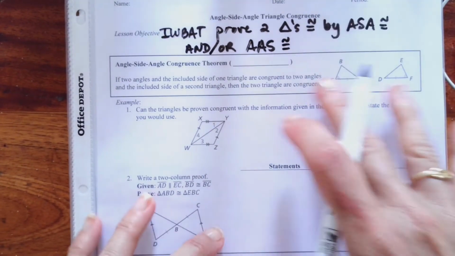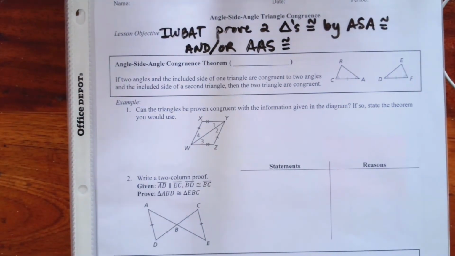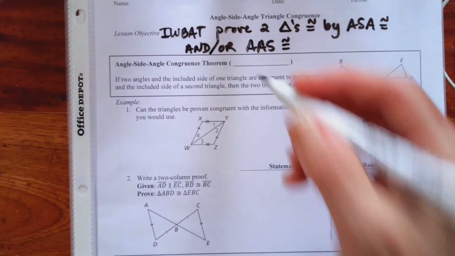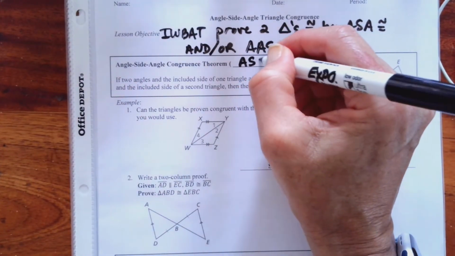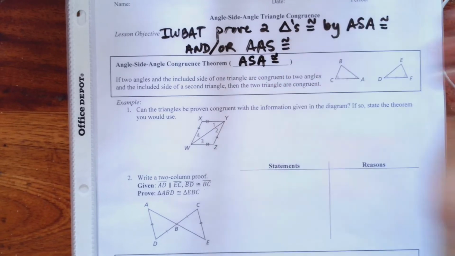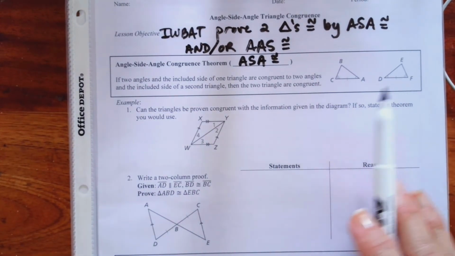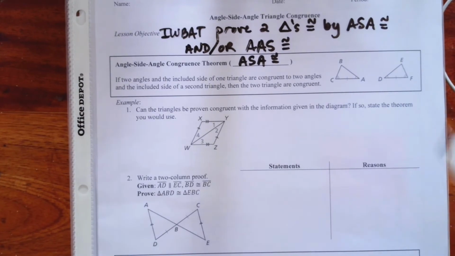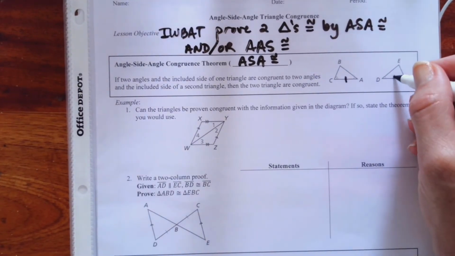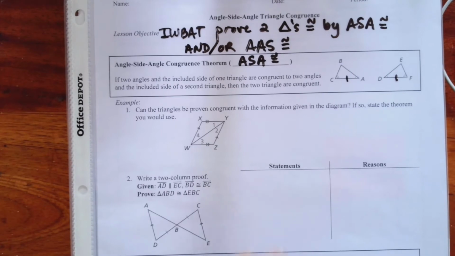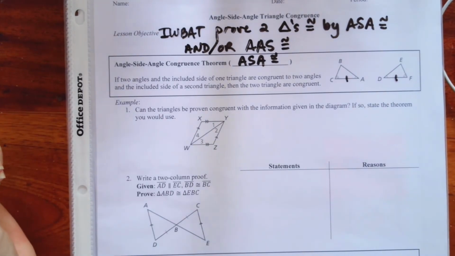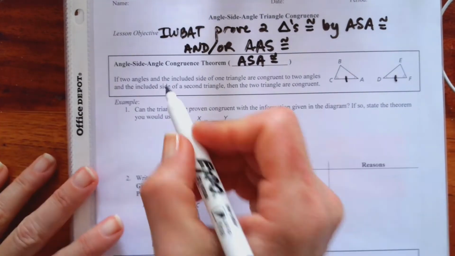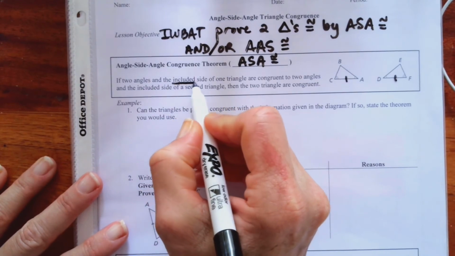It was already written out in your journal. And again, angle side angle congruence can be written like this. And I already explained it. We know that if you have two angles congruent and the included side, that's what's super important, included side, then you've got congruence. So that is super important.